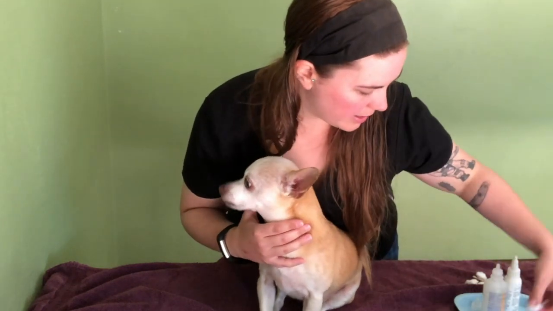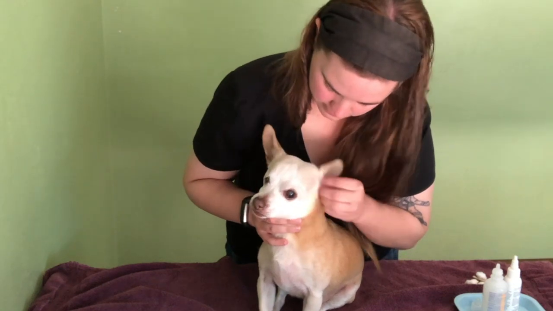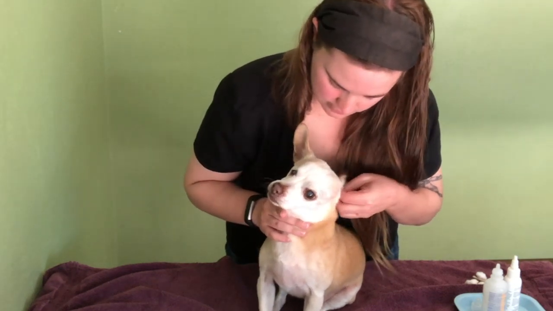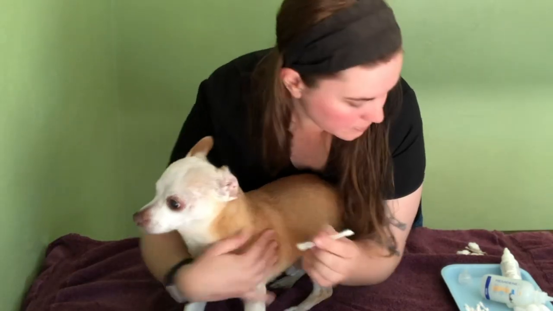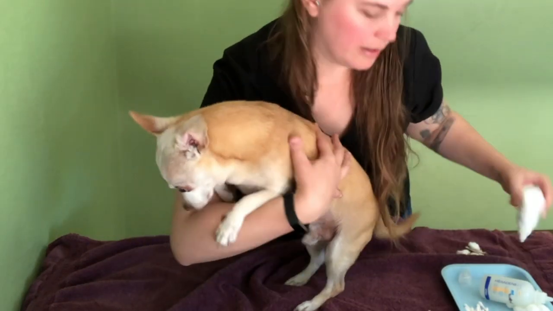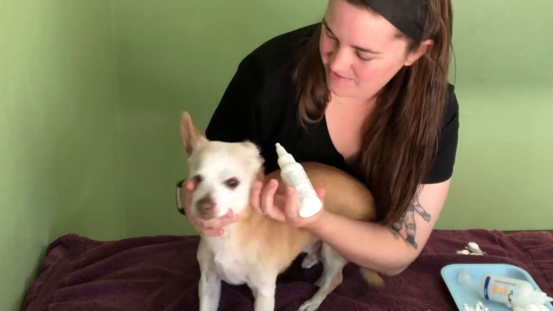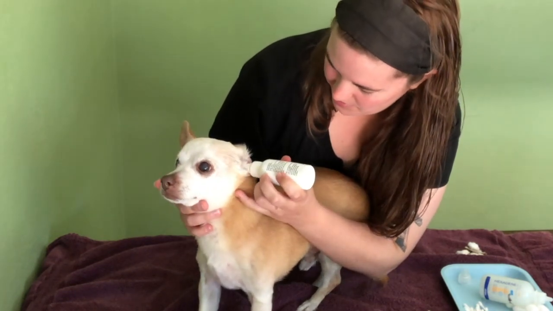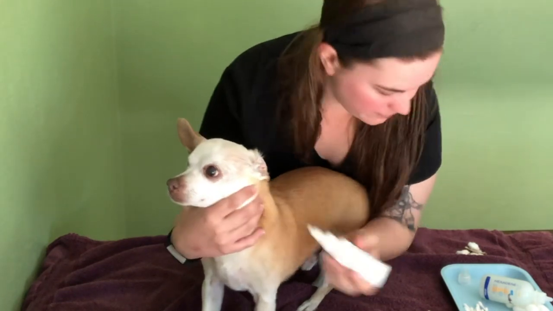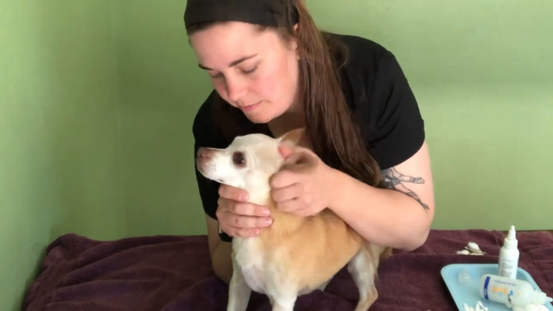The ears aren't too bad. And then our last part, our medication, we're just gonna put a little bit just inside the ear. Massage it around.